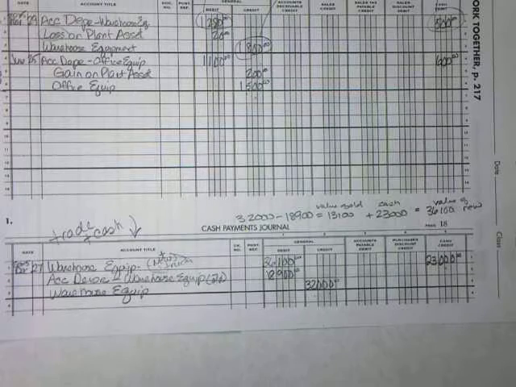Okay? All right. One more transaction is selling the warehouse. So just remember that the warehouse is a building plus land. So we need the plant asset record for the building and for the land.